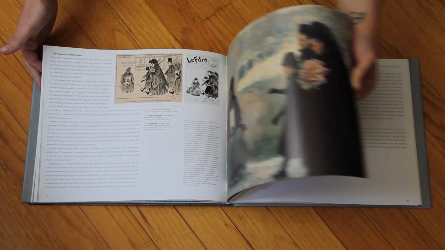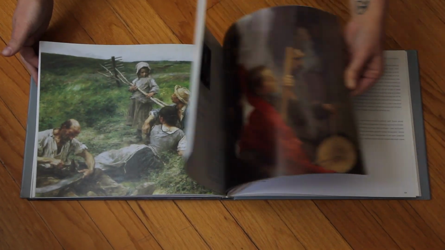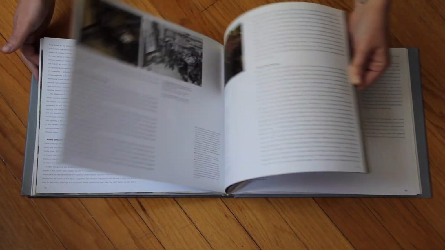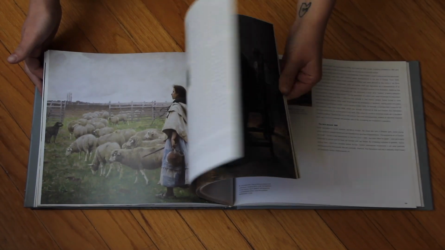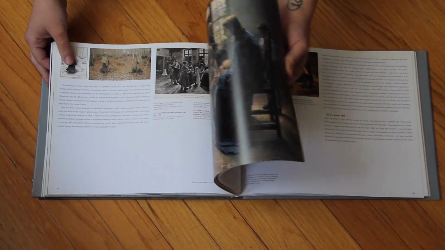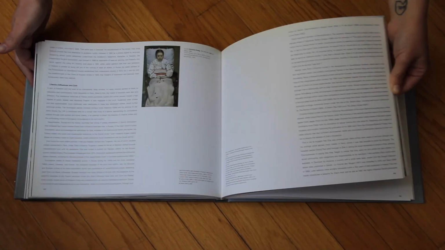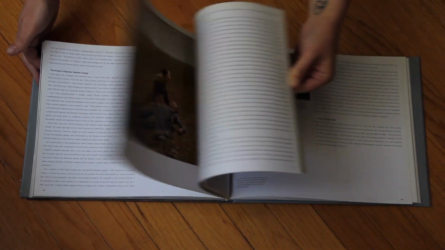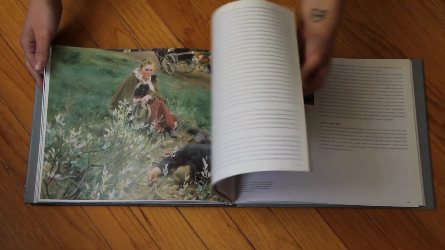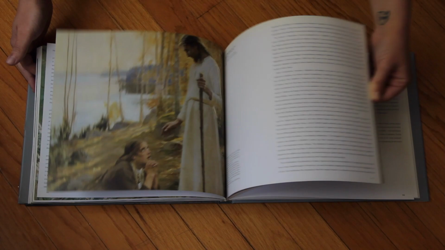The detail shots are also very good in this one. But yeah, apologies if I'm flipping through it a little bit quickly. It's definitely not maybe the best art book I have on my shelves. It's just a good reference for this one specific topic. That's what I would say.